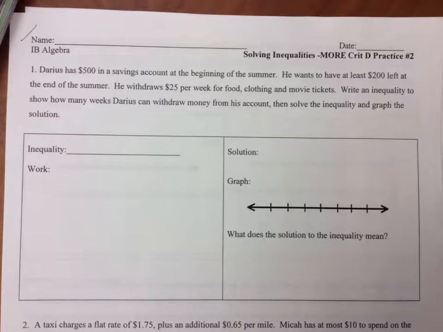I did a video with the first 2, plus I let you use answer keys to check your work on the other ones. But now I just want to get you started on this one because it's a tiny bit different. So we'll do this one quickly together to get you started, and then you should be all set to go through the rest of these practices.